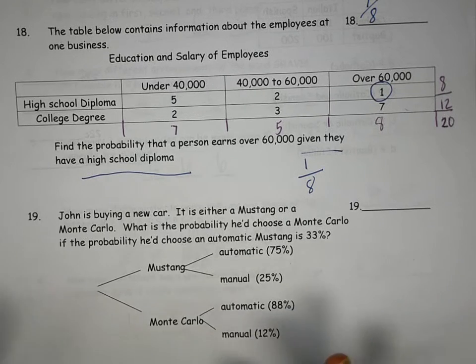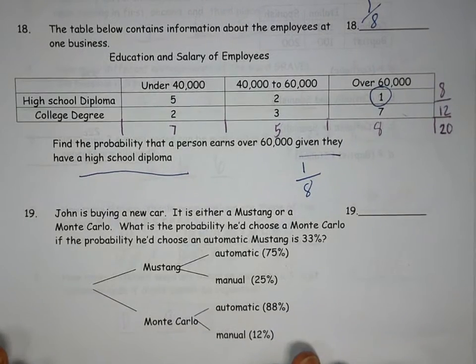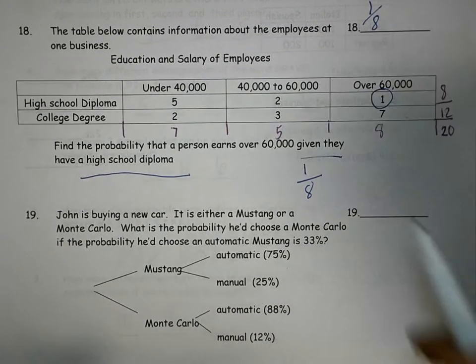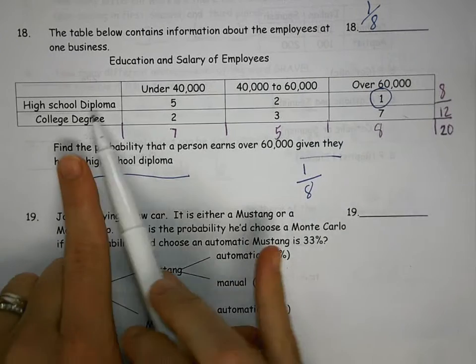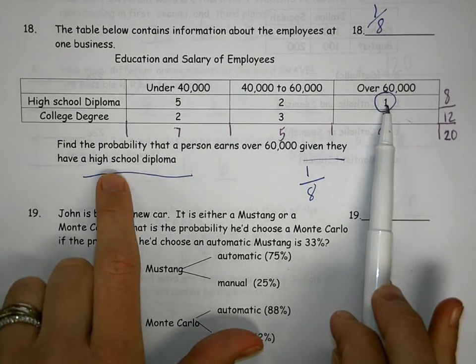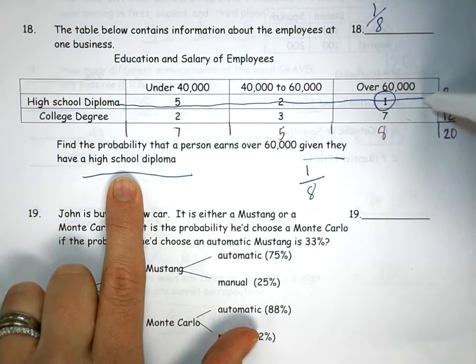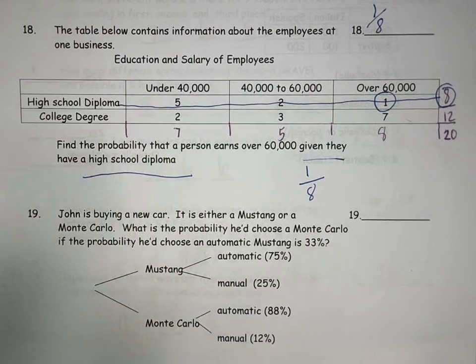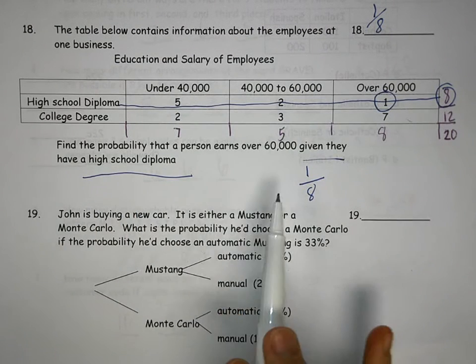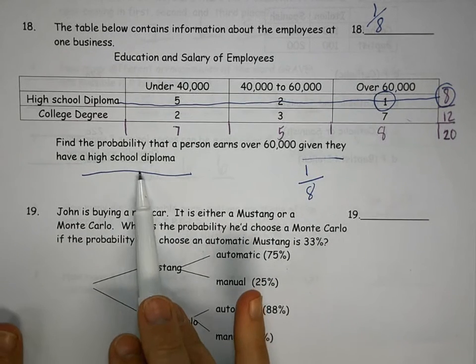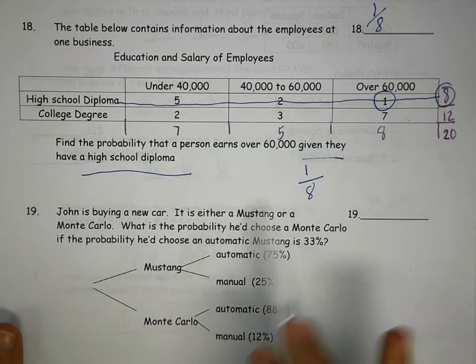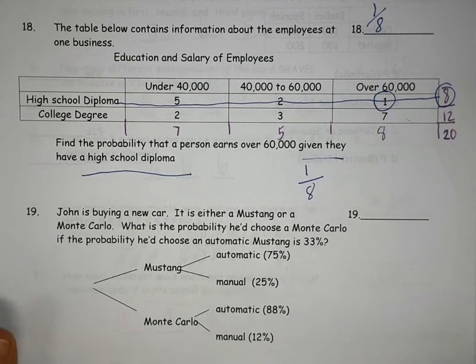Okay? Questions there? Which 8 was it? So right here, we understand there's 1 high school diploma with over 60,000, and then you divide it by the total of high school diploma. So if you go here, high school diploma total is 8. So it's that way, it's not like down? Yes. So if it was high school diploma given they got 60,000, if 60,000 came second in our statement, then you would have divided by that 8. But it's whatever comes second, that total. All right, are we good on 18?